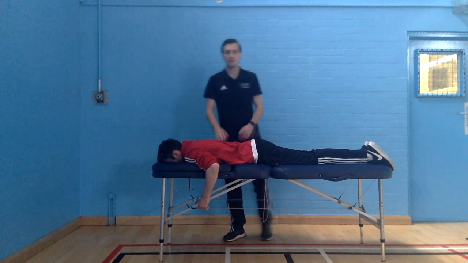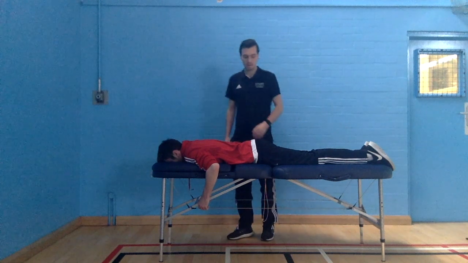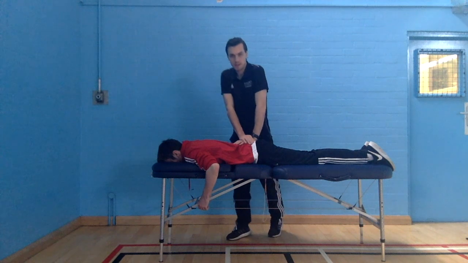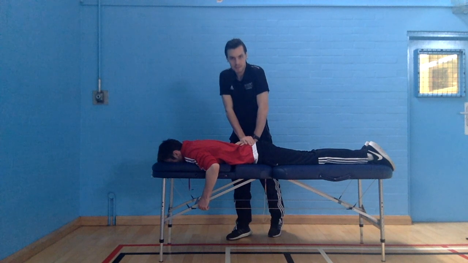While we're doing lumbar, in this position we might as well do our sacral one as well. So it's heel of the hand on the sacrum, reinforced with the other hand, and again we're just providing a direct downward pressure this time, no need to go upwards.